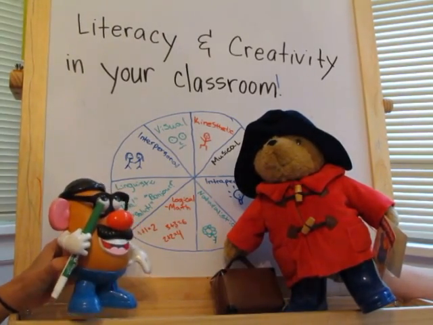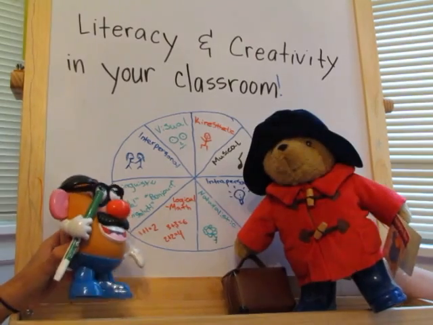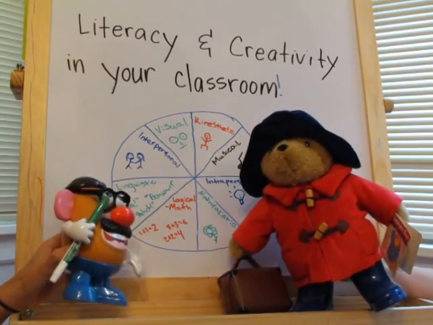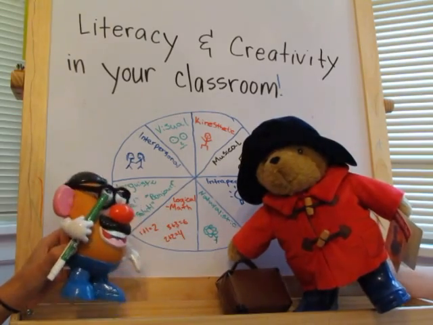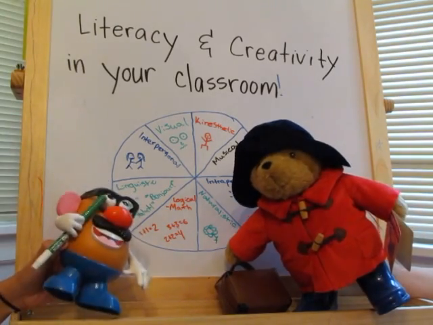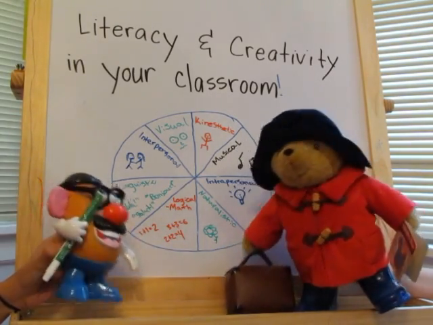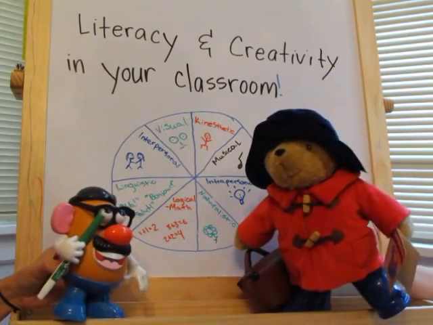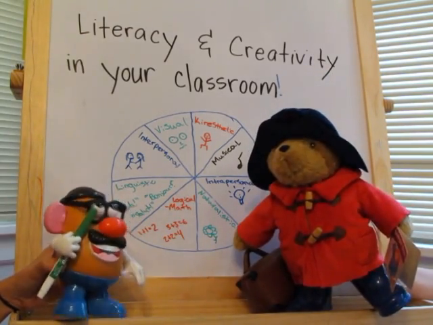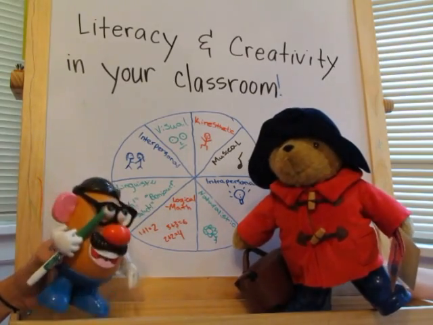What about the tricky subject of mathematics? I'm so glad you asked, Dr. P. Bear. Connecting mathematics to other content areas makes the information more relatable to your students and gets them focused and interested in the subject. Brilliant! And lastly, we have the subject of the arts.